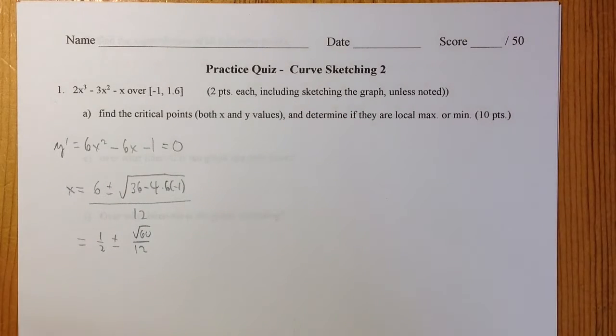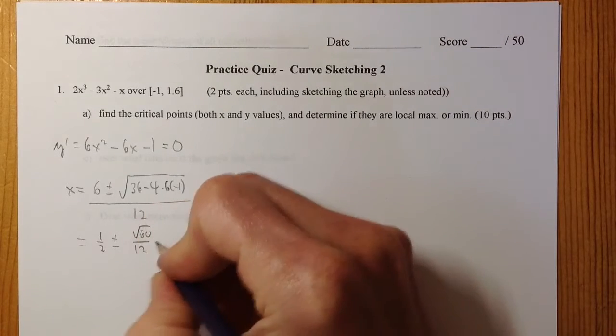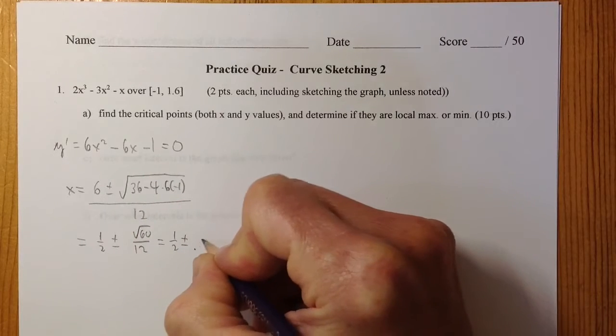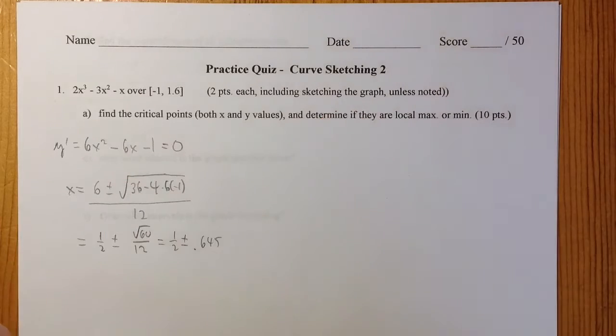Okay, let's take those numbers. The square root of 60 divided by 12 is 0.645. So that's 1/2 plus or minus 0.645.